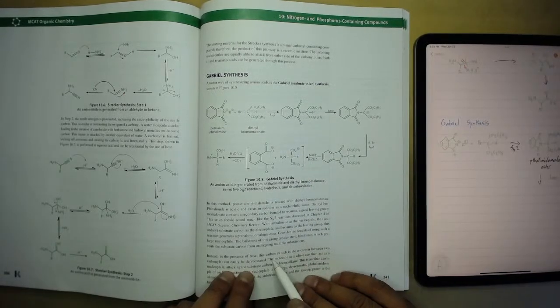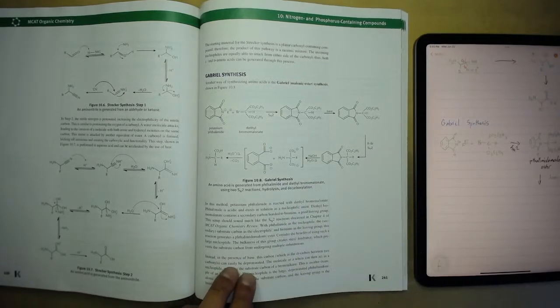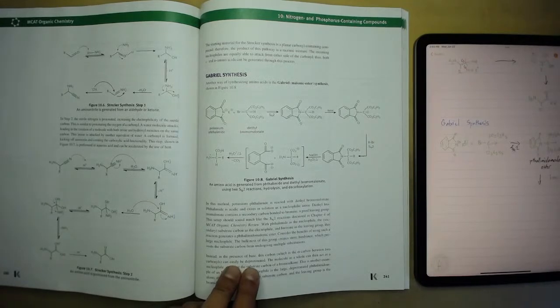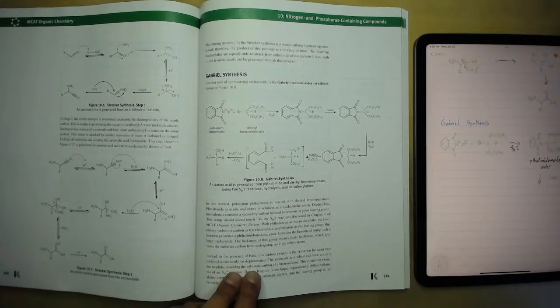Okay. So after the base is added, in the presence of a base, the alpha carbon is deprotonated. And a bromoalkane is added.